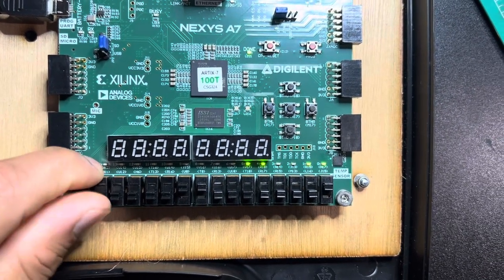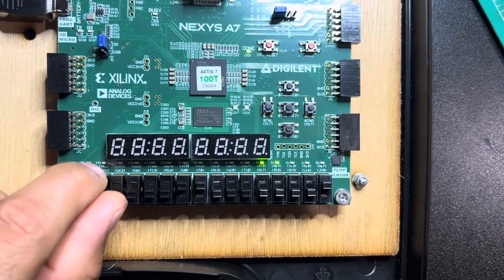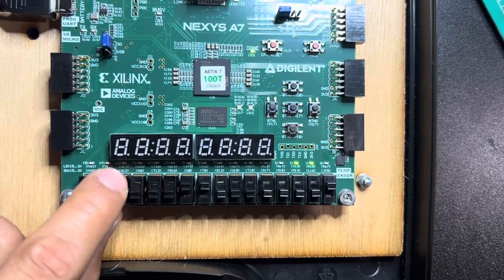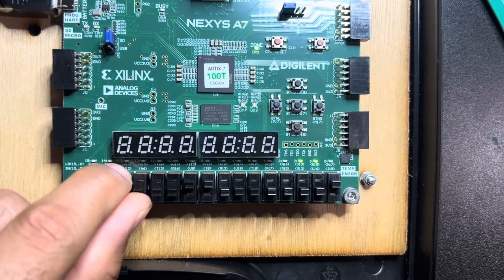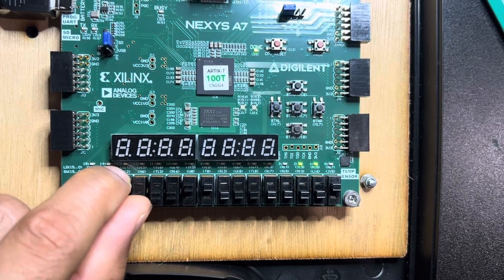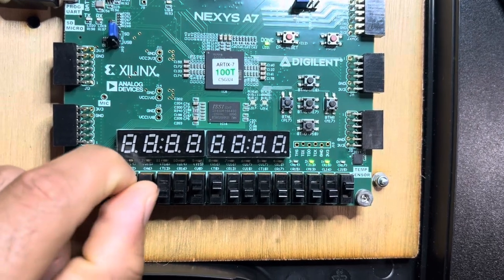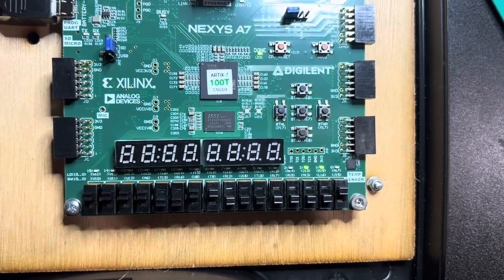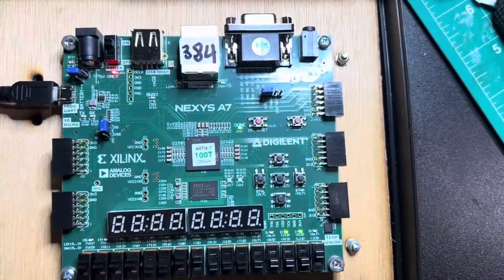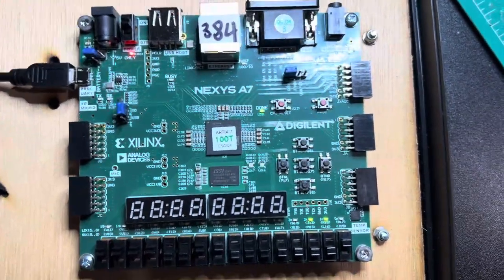And then shift right logical. That's my shift right. And then shift right arithmetic should be this one. And that's it. That's our lab demonstration for lab 3.